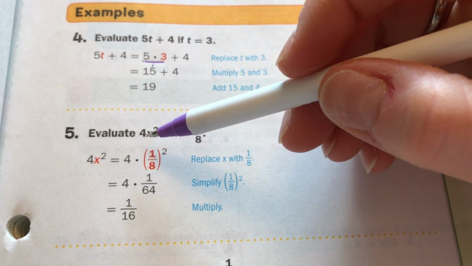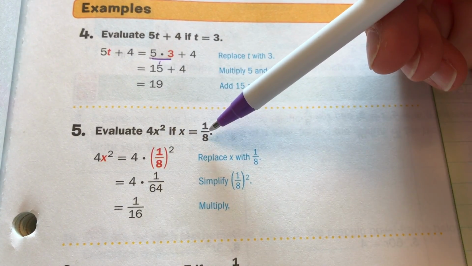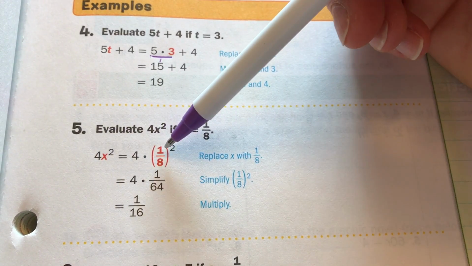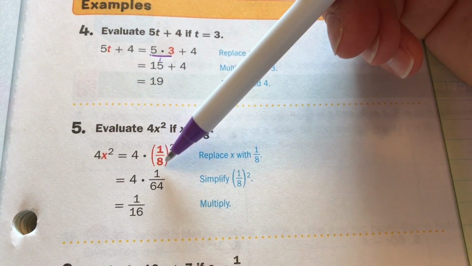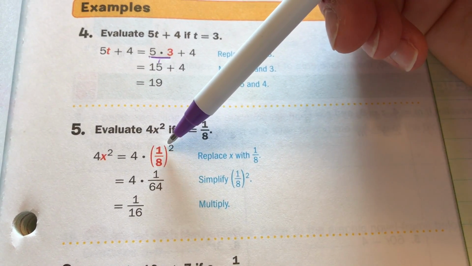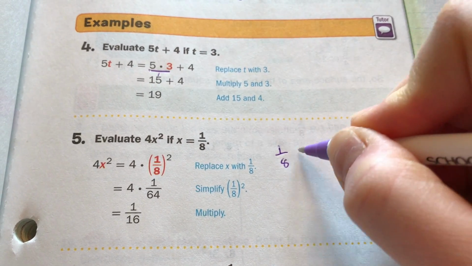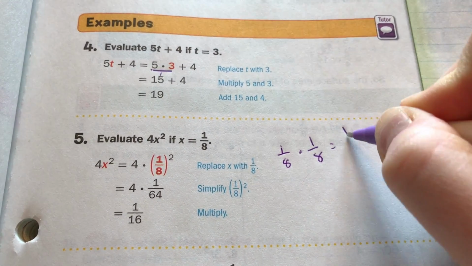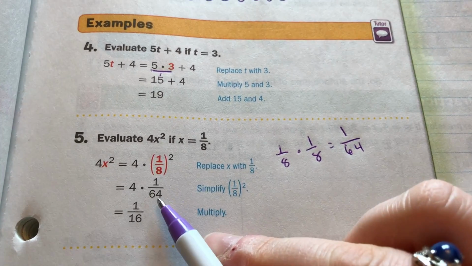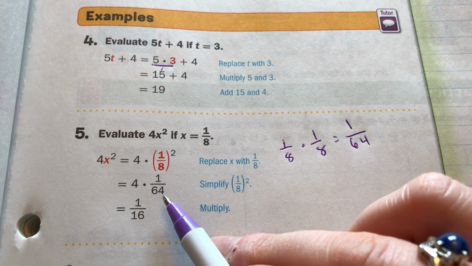Look at this nasty guy right here. 4 times x squared, or x to the power of 2. X is 1/8. So 4 times 1/8 squared. They put it in parentheses so you don't get confused and think it's just 1 squared. So we have to do that 1/8 squared, or 1/8 to the power of 2. Multiply across, multiply across. That's where they got the 1/64th. And then you have to do 4 times 1/64th.